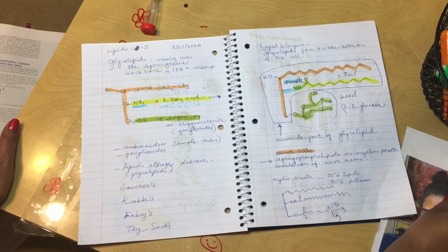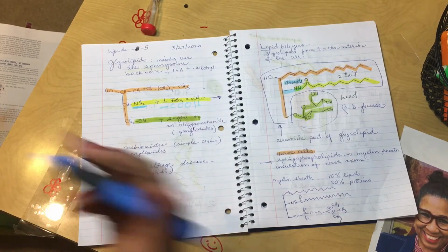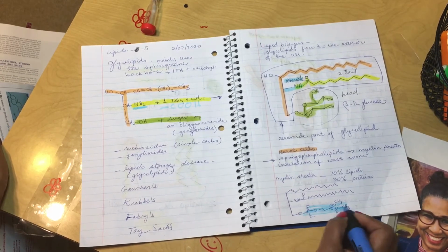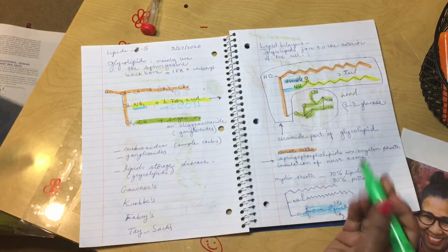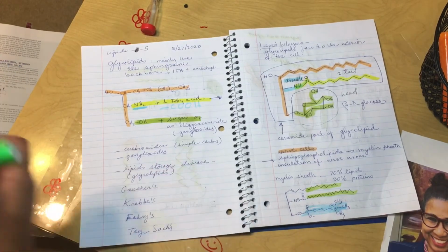One example that I'm presenting for a myelin is when you have a phospholipid with choline. So you have this hydrophilic part and a hydrophobic part. This is abundant in the brain.